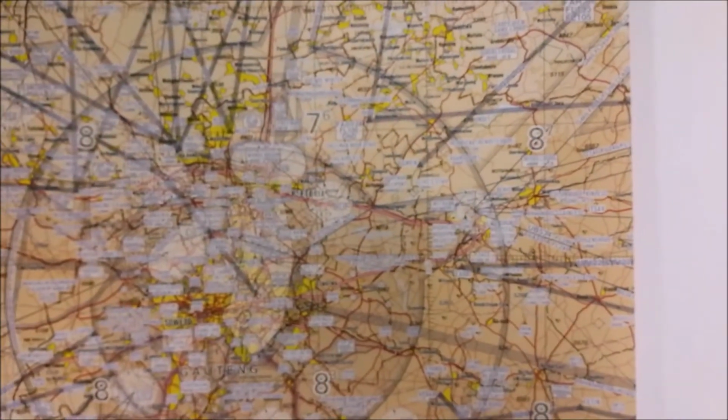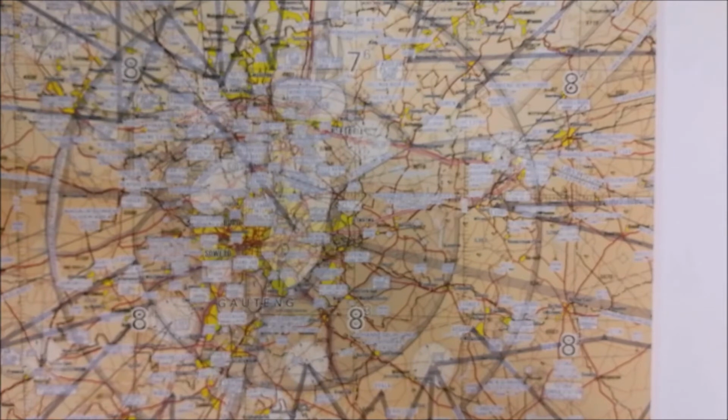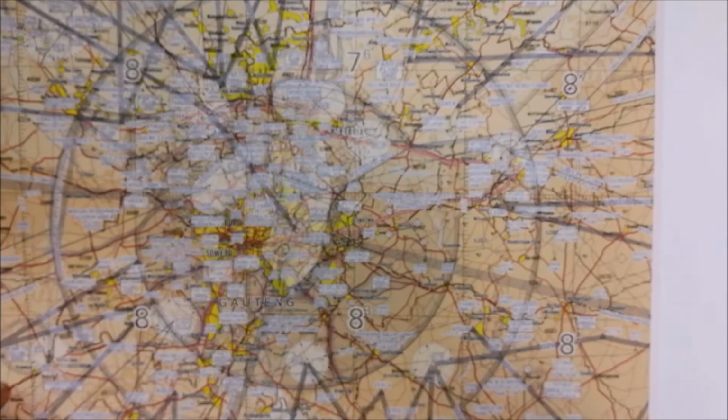Right, so this is an aeronautical chart of the Johannesburg area. Very complex chart that is used in aviation. That gives a lot of information about the different airports, areas that you're allowed to fly in, restricted areas that you're allowed to fly or not allowed to fly in, and quite a useful map also to navigate around your way, depending on where you're going.